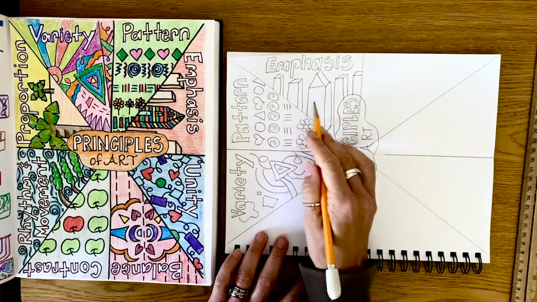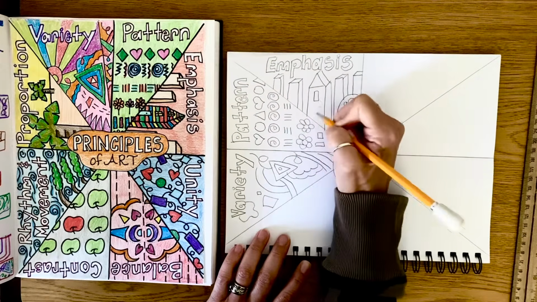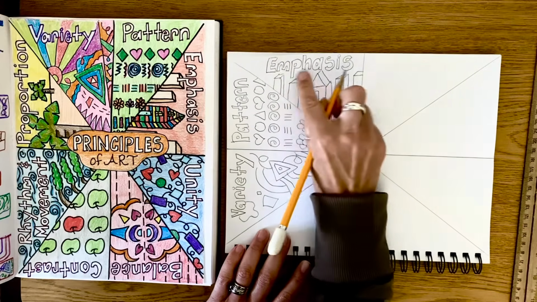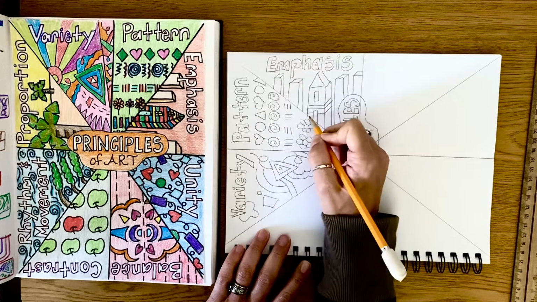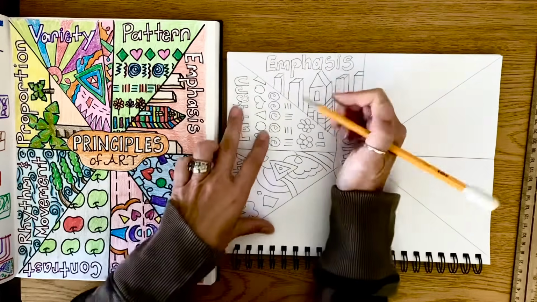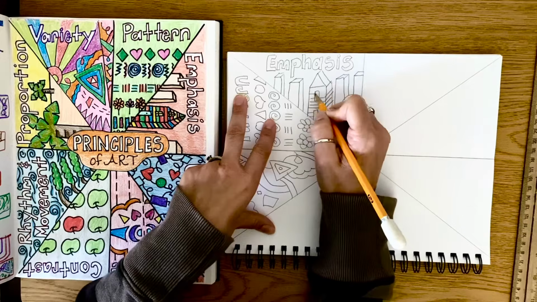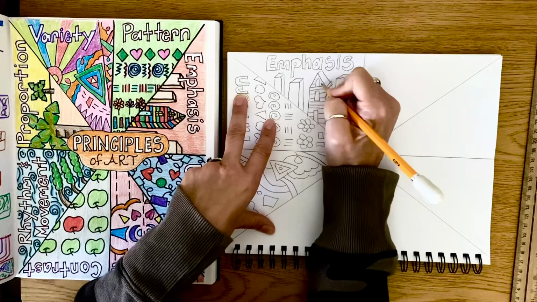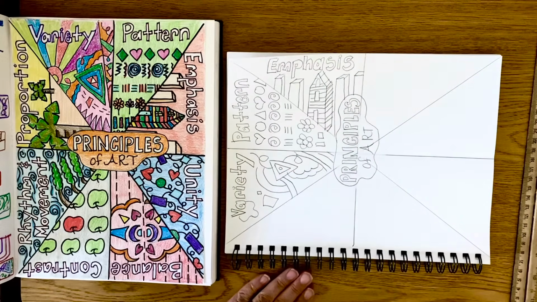So all my buildings look pretty similar, but to this one in the center, I'm going to give it some fancy details because I really want to emphasize this building. So I'm going to add details to it, and when I color it, just like I did here, I'm going to make it super colorful and leave the other ones sort of plain, because I really want this to be the focus, the main idea. So I am emphasizing that building there.